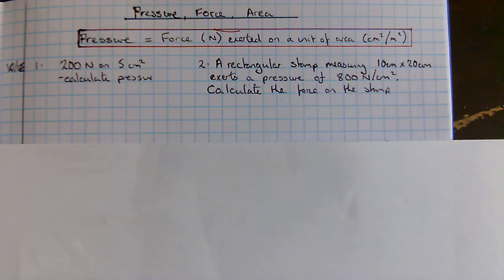Okay, so this is the last of the compound measures topics, which is about pressure. So pressure will tell us, for example, whether or not a surface will break. So if you decided that you wanted to pierce somebody's skin, you could do that either by using a very, very big force, or you could do it by using a very, very sharp needle.